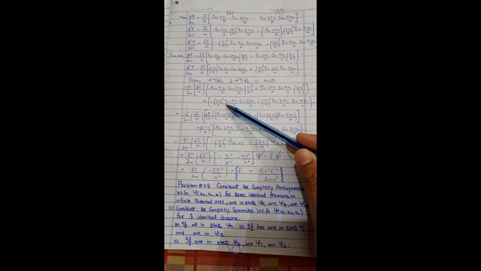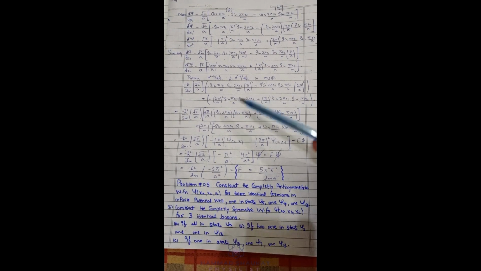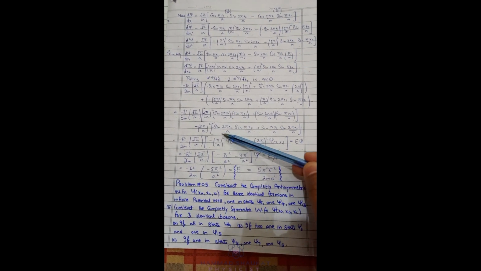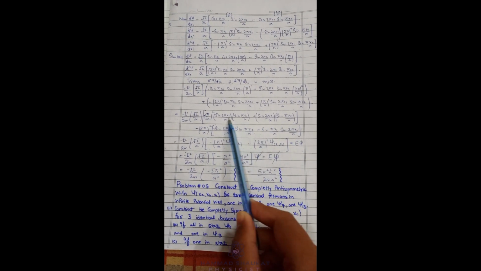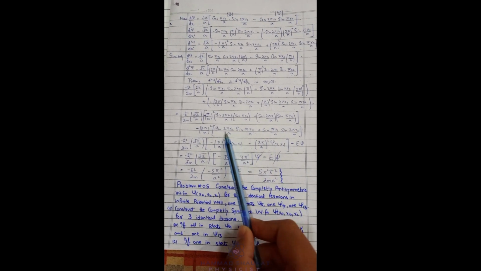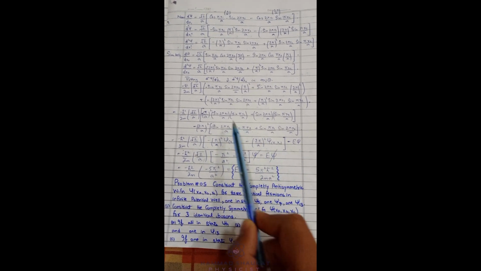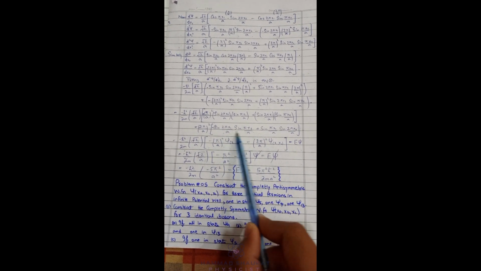Now you can see this expression is basically the expression of psi, and this one is also the expression of psi. So reduce these expressions to psi.